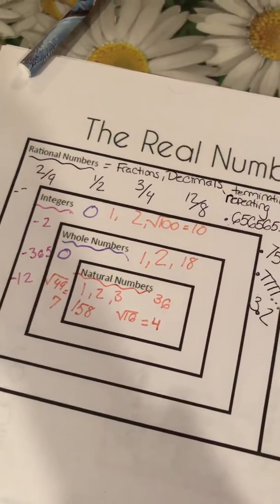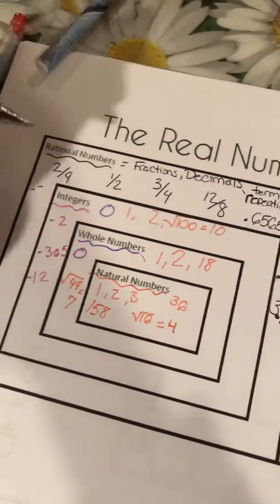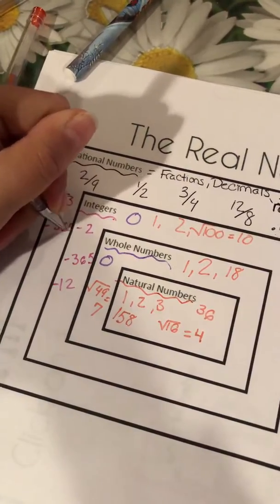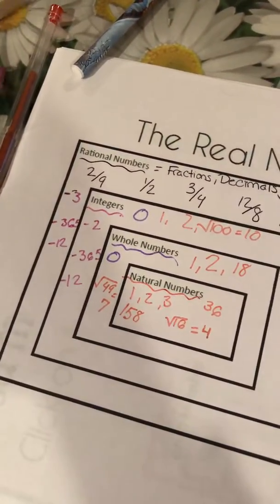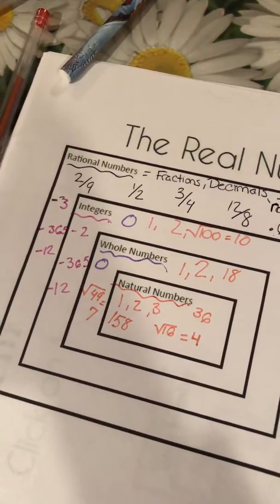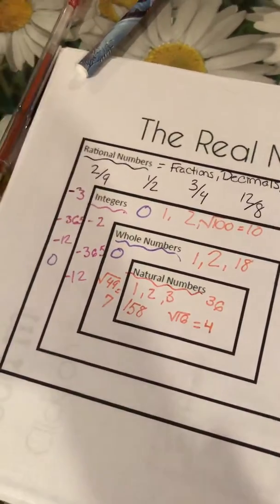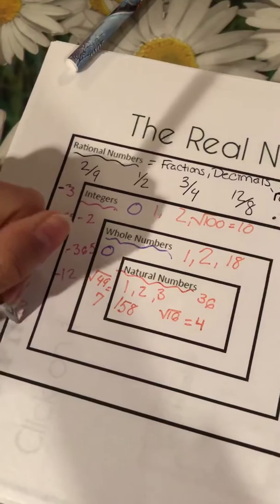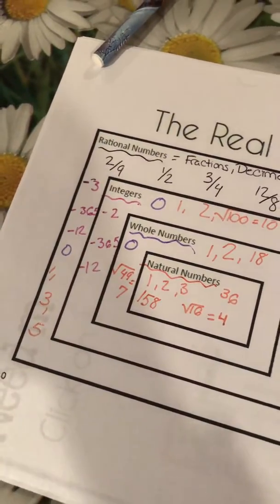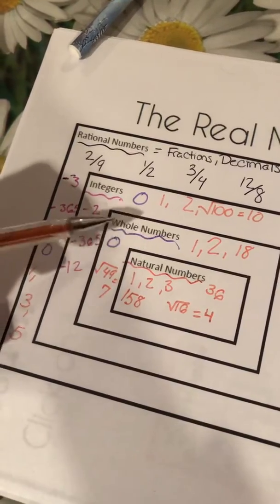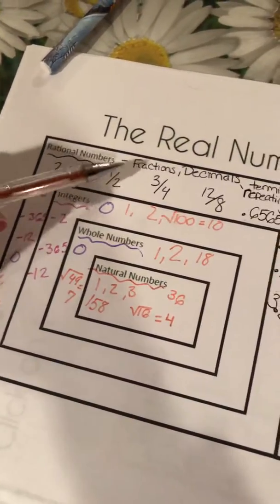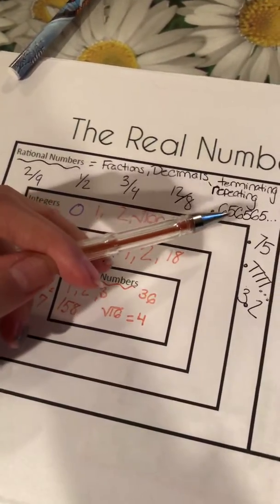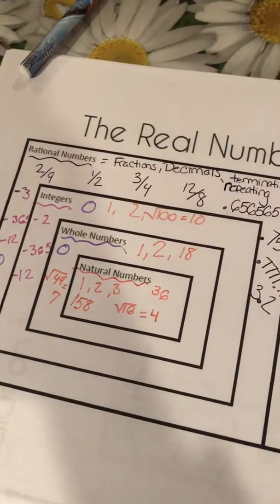Actually, let me do this in the integers pen. -3, -365, -12. Those are also rational numbers. Whole numbers are also rational numbers, so 0 is a rational number, and also natural numbers, so 1, 3, 5, etc. So rational numbers include natural numbers, whole numbers, integers, fractions, and terminating, which means it stops, and repeating, which means the same number repeats, decimals.